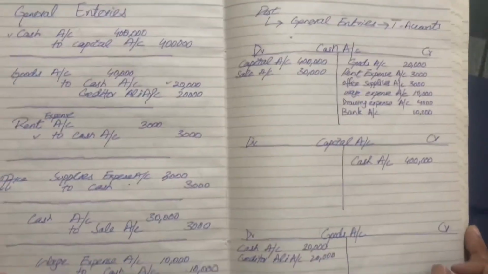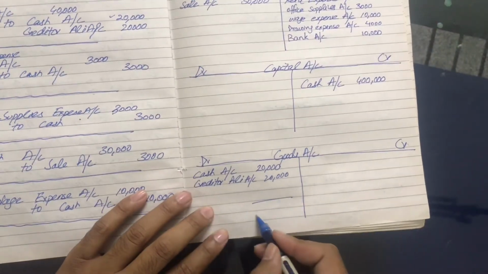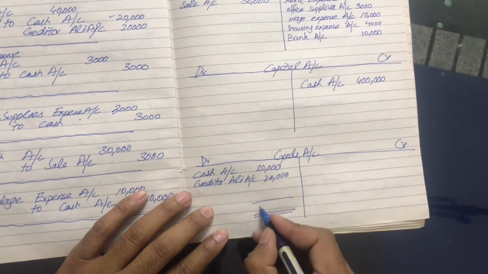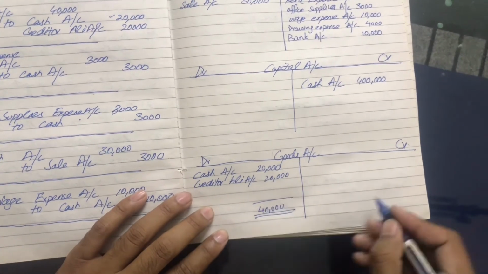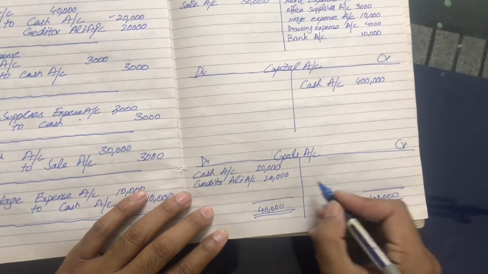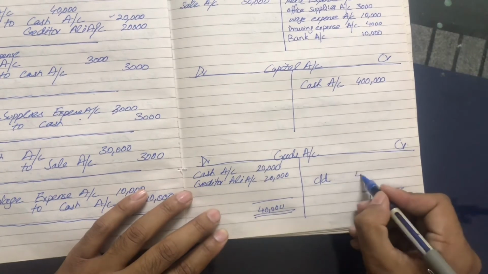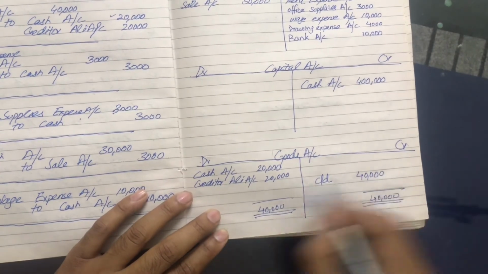So here the three accounts are still left. The goods account has the balance 20,000 and 20,000, 40,000 on the debit side, so highest balance is 40,000, and the difference on the credit side is 40,000. Now this account is totally balanced.